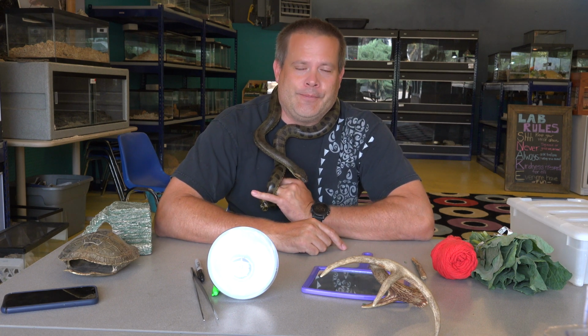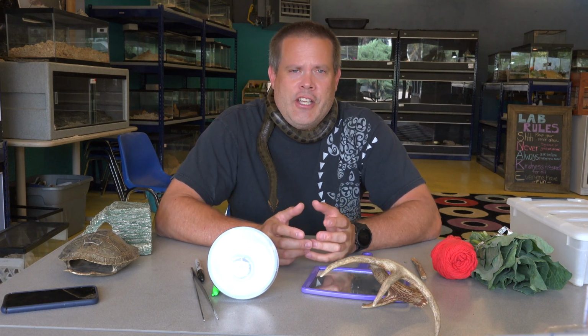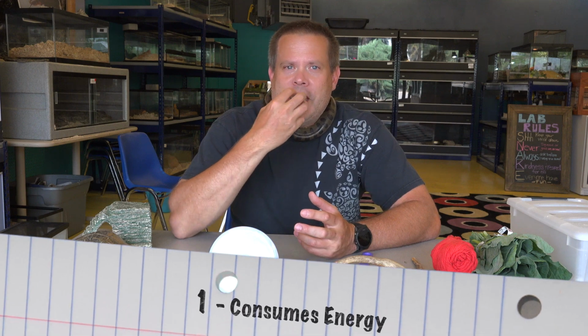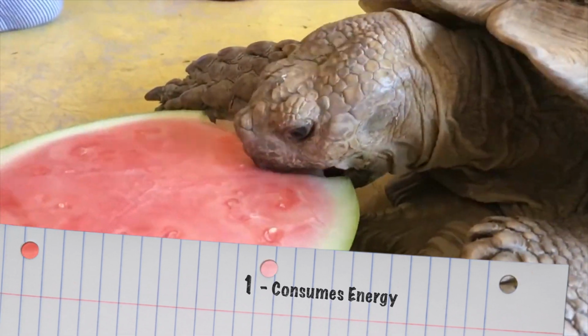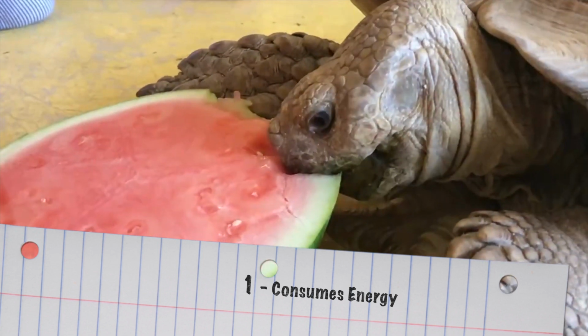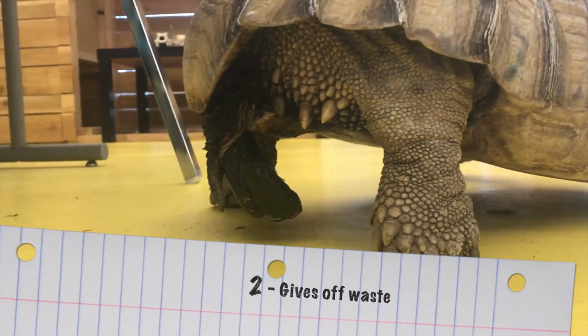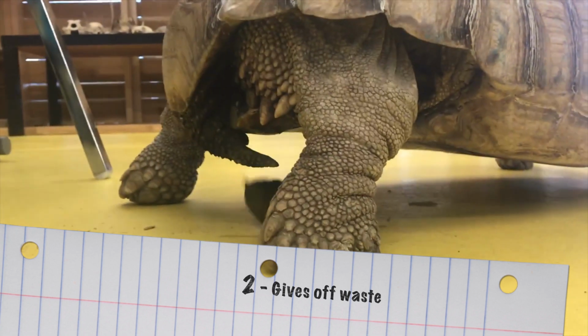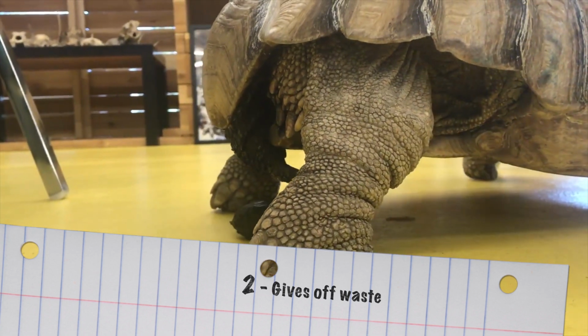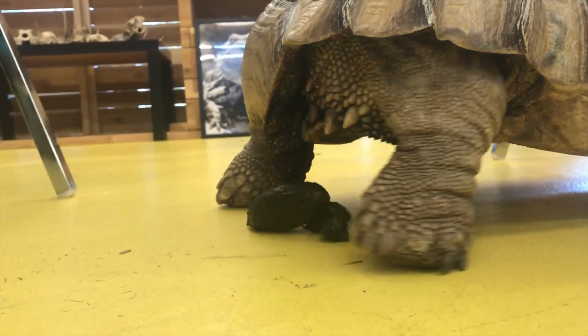The first one is that it takes in energy. When you take in energy, that means they eat or consume something, or absorb something, or in some way energy is being transferred from the environment into the organism, and that makes it alive. Secondly, it gives off waste. If you eat something, you make waste, right? Things that are living give off waste, and things that are non-living don't.